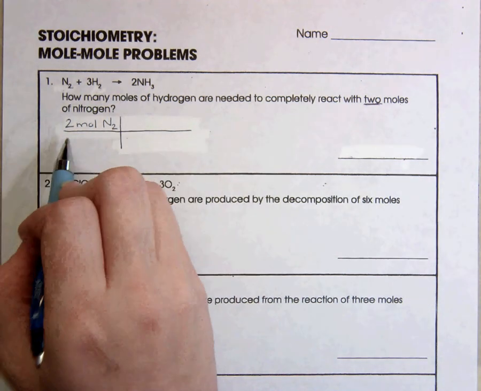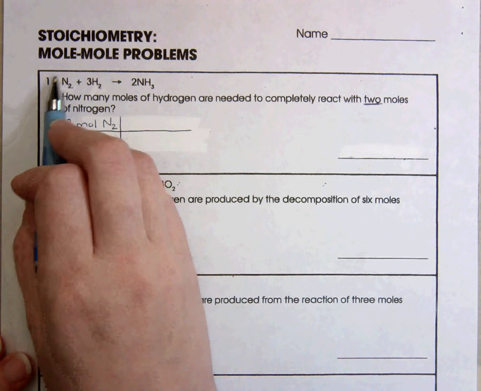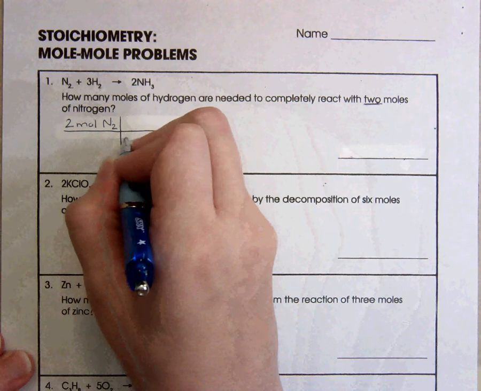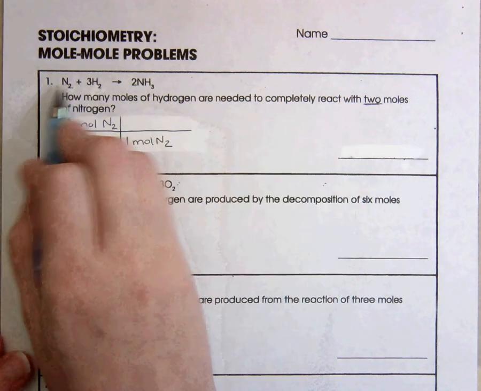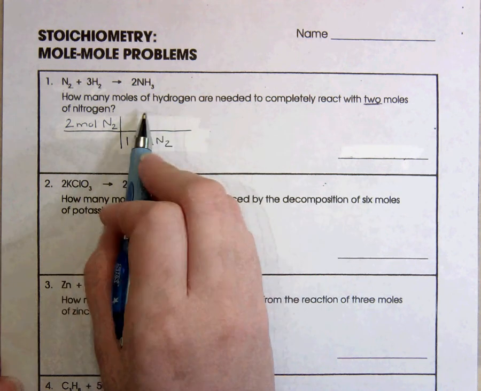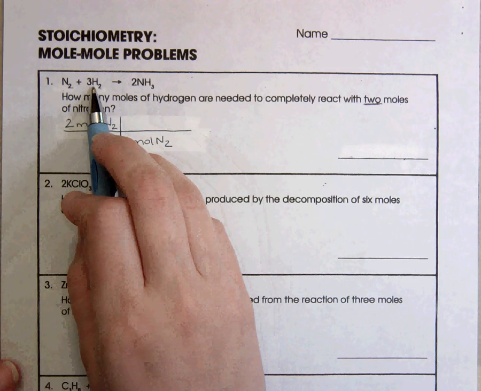In this case, I only have 1 mole of N2 because there's no number in this spot. If there's no number, it's understood to be 1. So I have 1 mole of N2 in my balanced equation. I'm going to compare that with what I'm trying to solve for, which is how many moles of hydrogen. So here's my hydrogen.